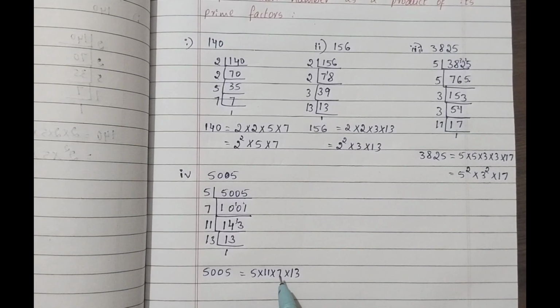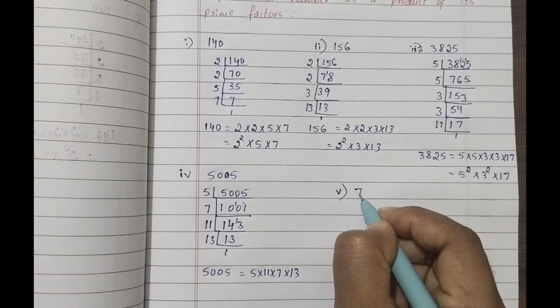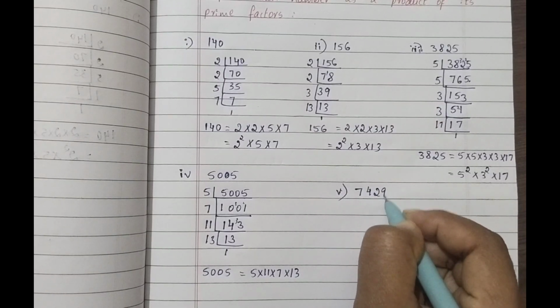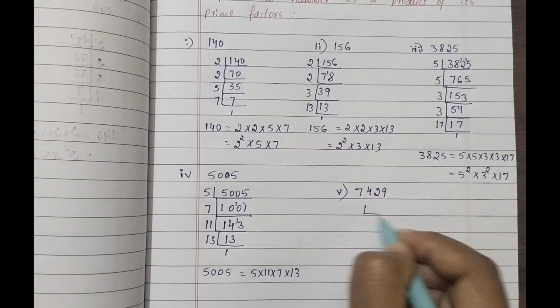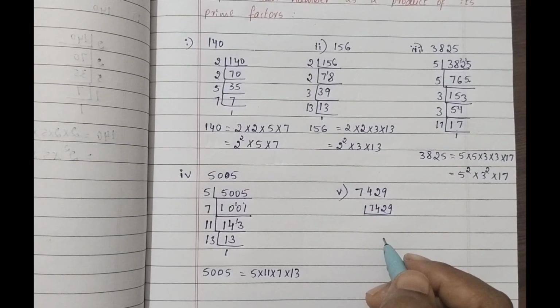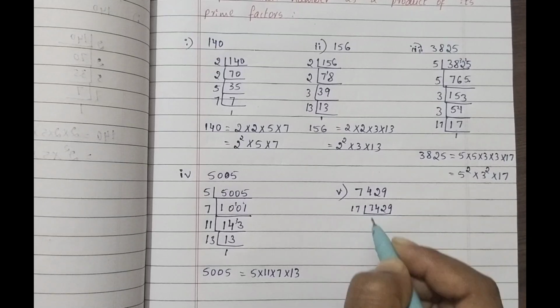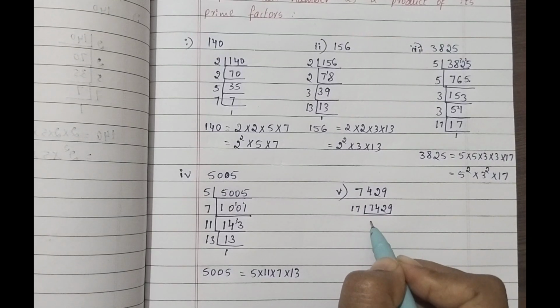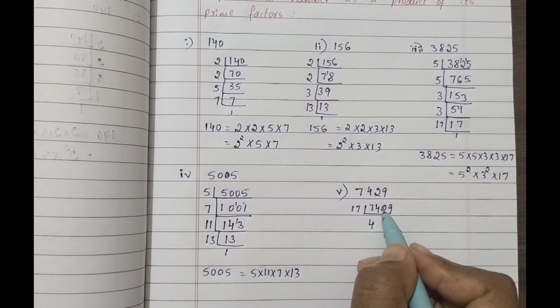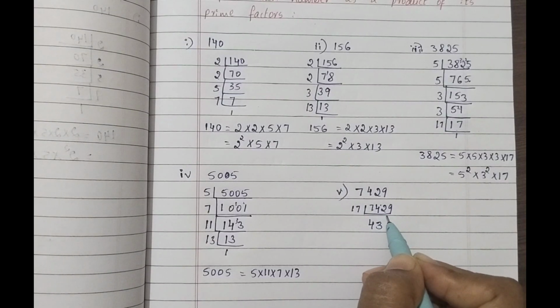So we'll go to the next question. That is the fifth one, 7429. In this number, starting from the smallest prime number, we have to check which number can divide it. So we have to check 2, 3, 5, 7 like this, prime numbers. It will be divided by 17. So we have to check by 17. When we divide it by 17, we will get 437.